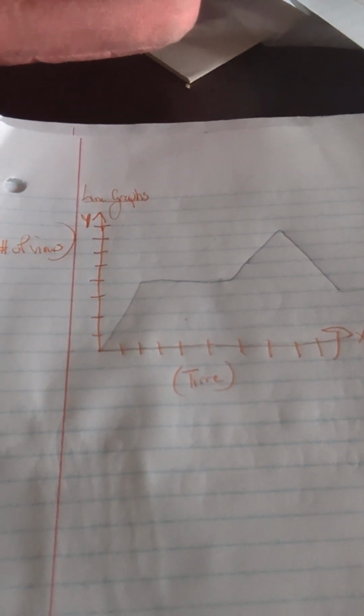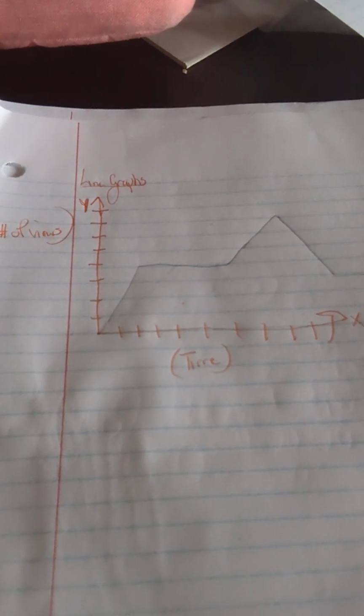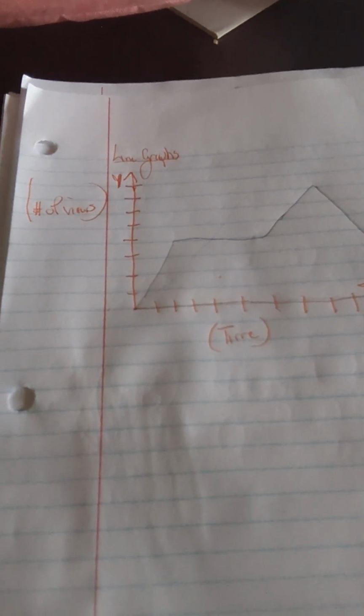Once you get into statistics and Algebra 1, you learn about dependent and independent variables. In this case, the independent variable is time, and the dependent variable is the number of views. We're not going to go too deep into that right now, but we do have to know it.